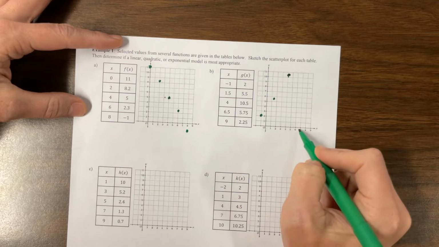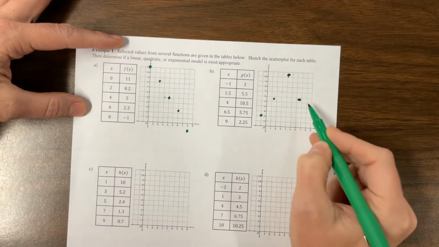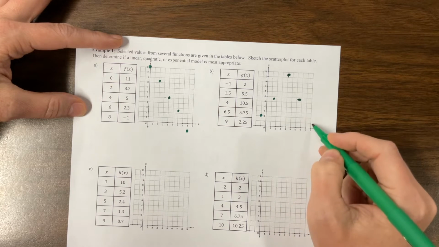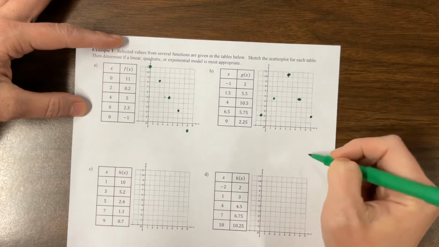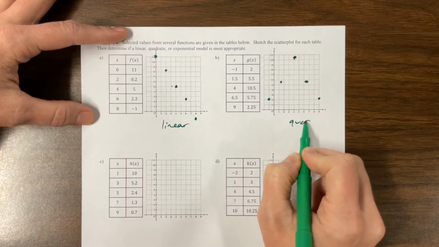Okay, then we're going to come back down. (6.5, 5), so somewhere over here. And then (9, 2.25), so something like that. That appears to be quadratic. Okay, that was linear. This is quadratic.